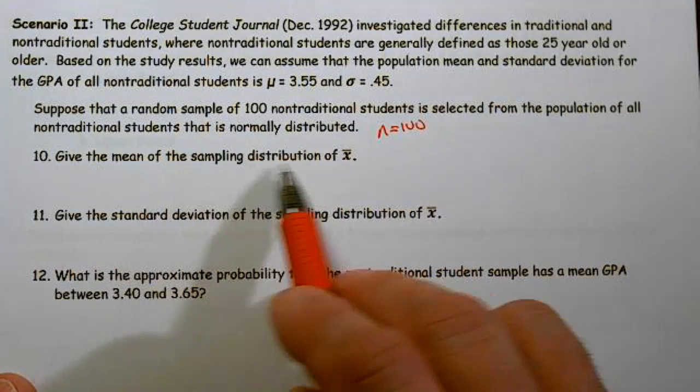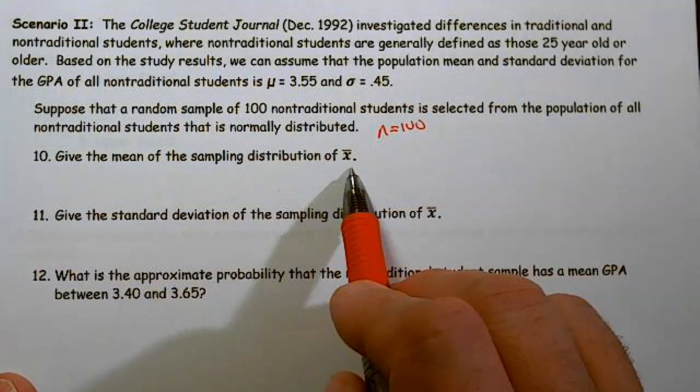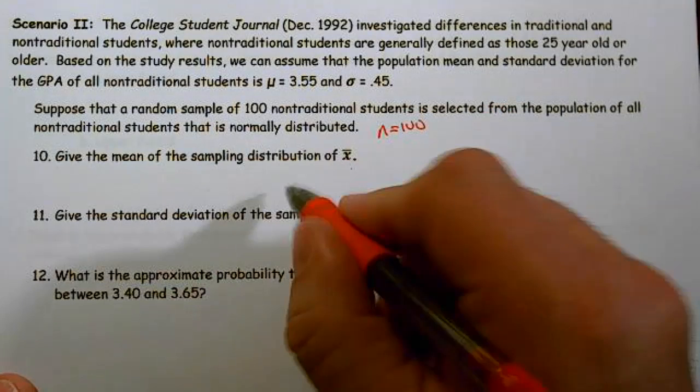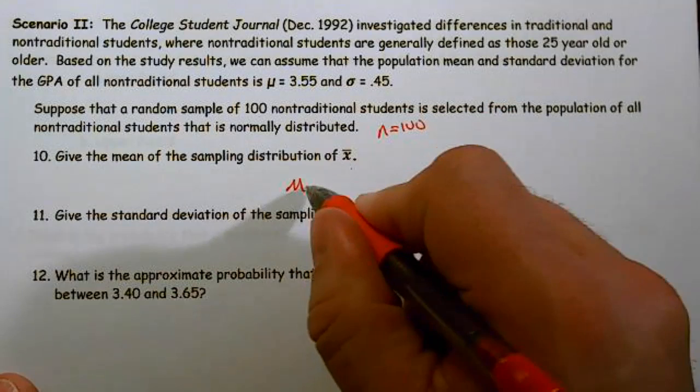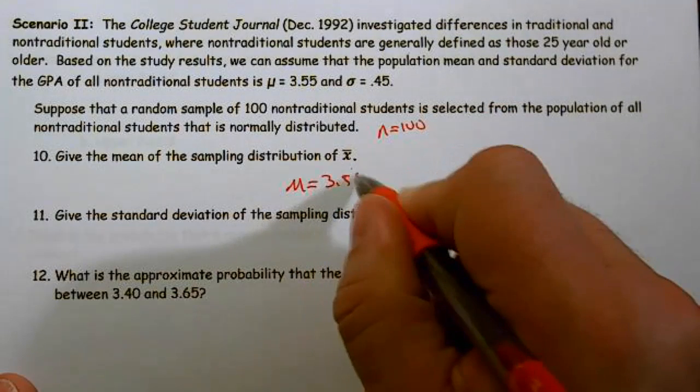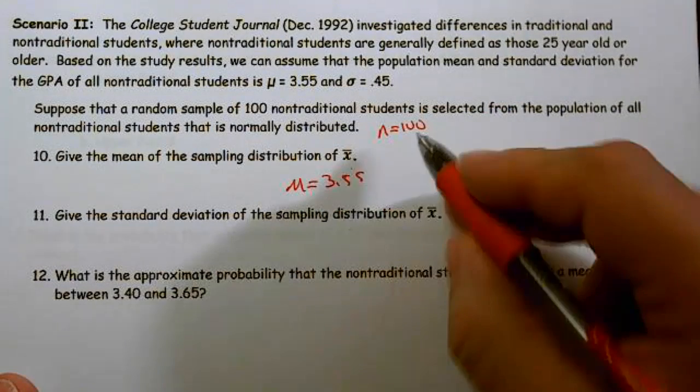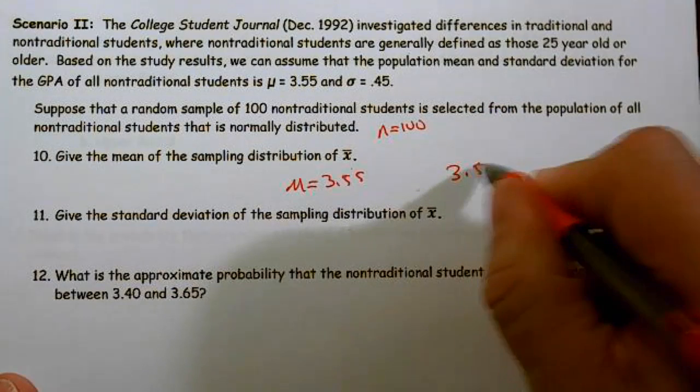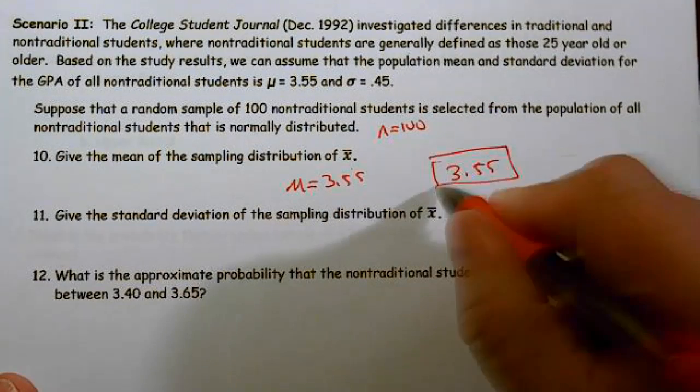Give the mean of the sampling distribution of x bar. Well, that's easy. The mean never changes, so the mean just happens to be 3.55. All right, and this is what you would need to put into the Google form, 3.55.